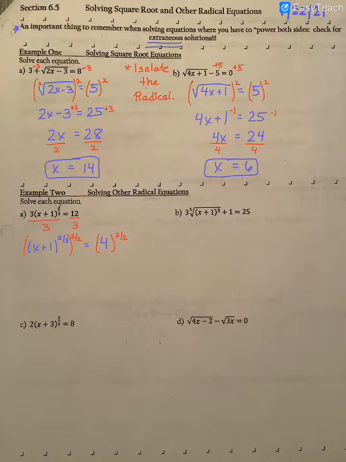Now it's all about a bunch of cleanup. On the left, remember when you raise a power to a power, you multiply. Well, the whole reason of me using the reciprocal is when I multiply 2/3 times 3/2, I get 6/6, which is 1. And a power of 1, I don't have to write. So that means on the left side, those powers will cancel each other out, and I just have x plus 1.